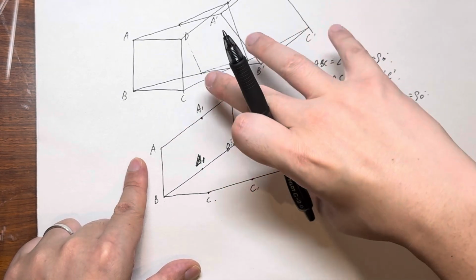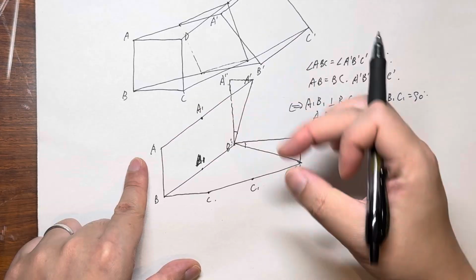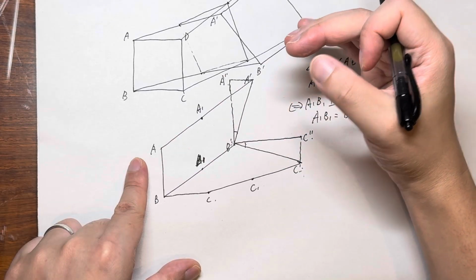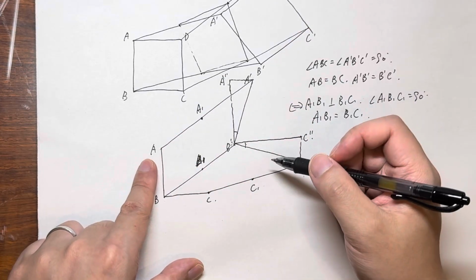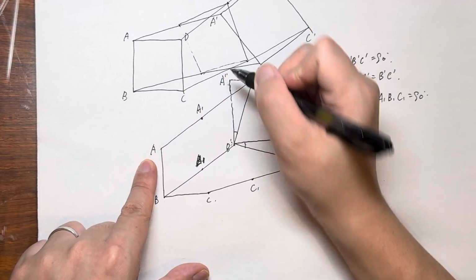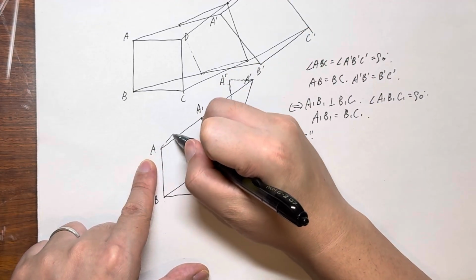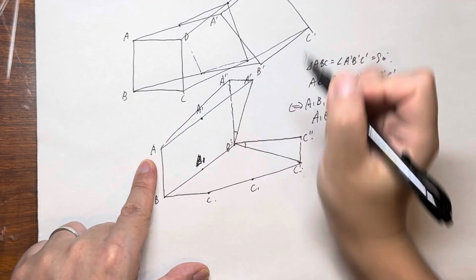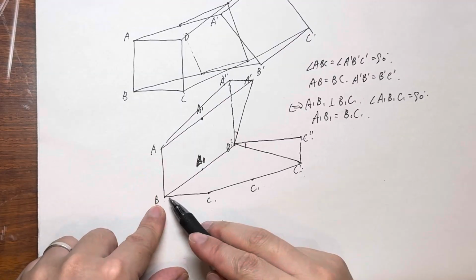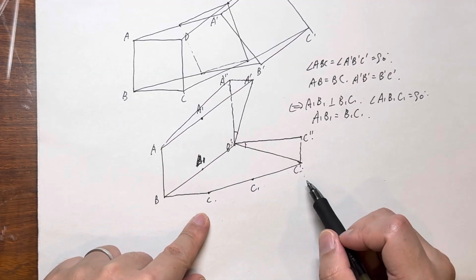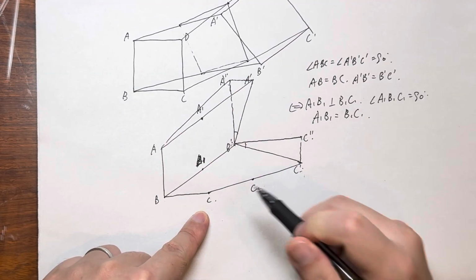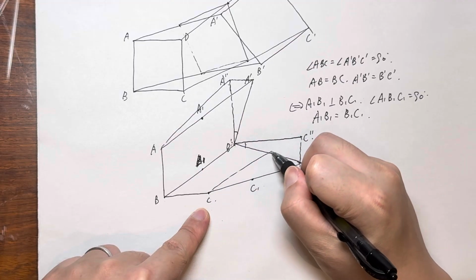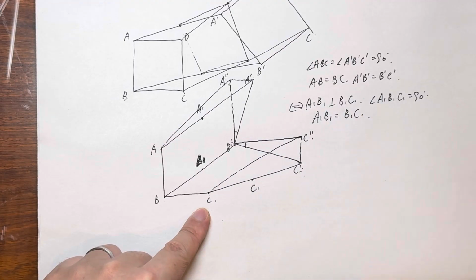We first rotate it back, right? And now we want to shrink it back, which means we want to connect A double prime, and this one is already there. Now we want to connect C double prime, right?